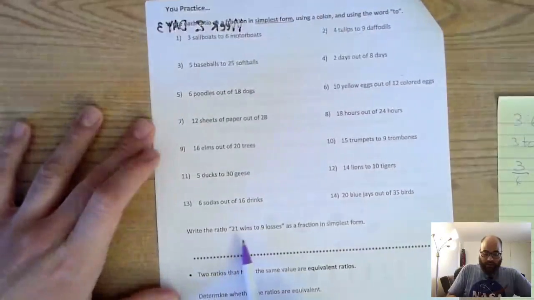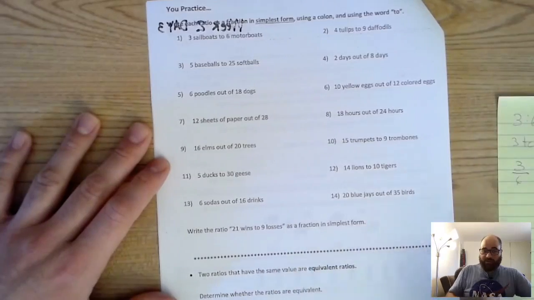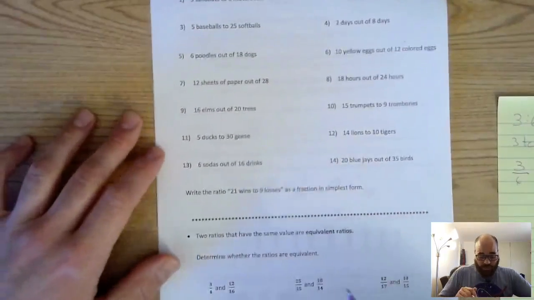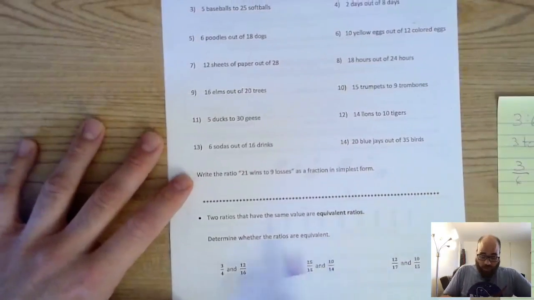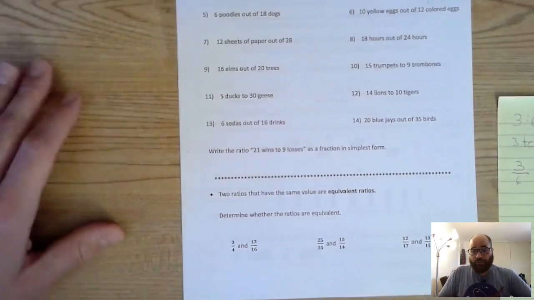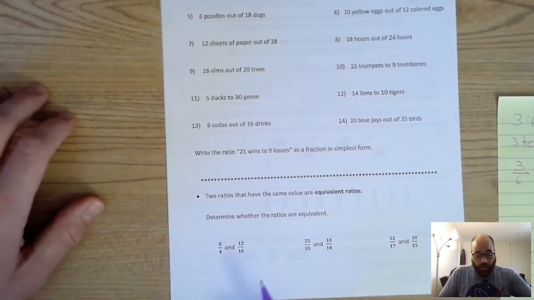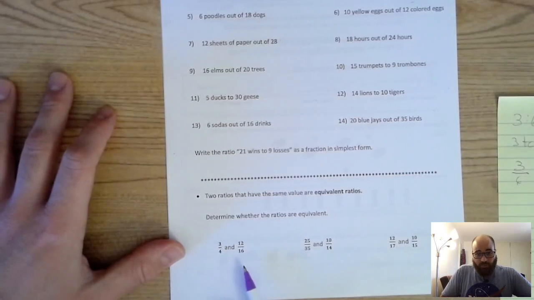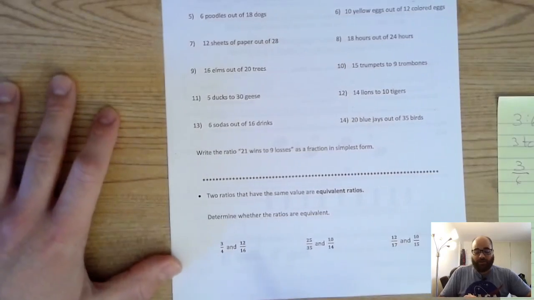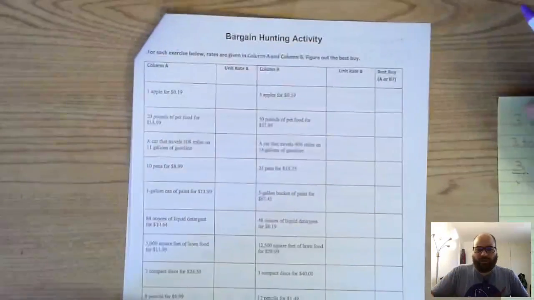And now the ratio 21 wins to 9 losses as a fraction in simplest form is what you're being asked to do here. So that's very similar to that work I just showed you. Reading the work here, determining whether the ratios are equivalent. If you're creating tables of equivalent ratios, make sure you start with the fraction in simplest form, okay? Ask yourself, is 3/4 in simplest form? Is 12/16 in simplest form? Okay? You have to take something down to simplest form if you want to confirm that they are equivalent or not. That's work that we covered very recently in school, so keep that in mind.